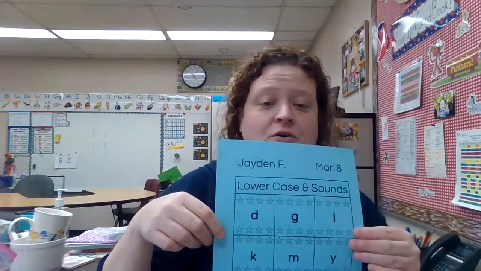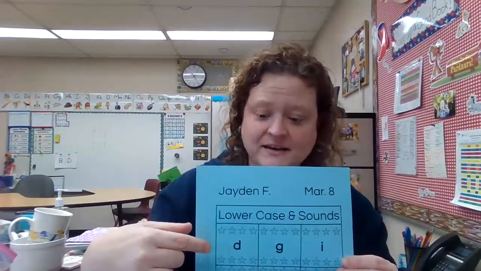So the other side, you're going to notice, has 2 sets of stars. The first thing you're going to do is the same thing you did with the uppercase letters, except now they're the lowercase letters. They're going to attempt to name it in 3 seconds or less. If they can, start at the top. So the letter ID would be across the top. And then when you're all done, you're going to do the sounds.